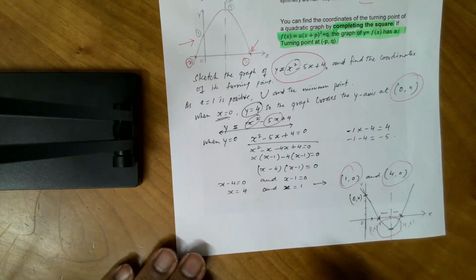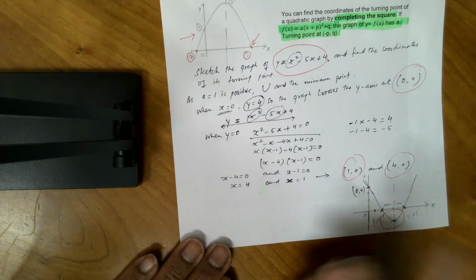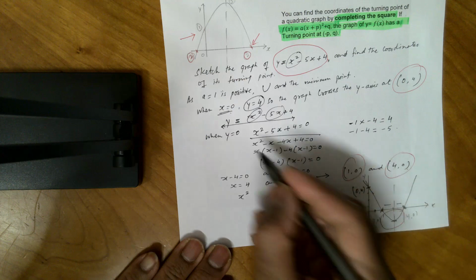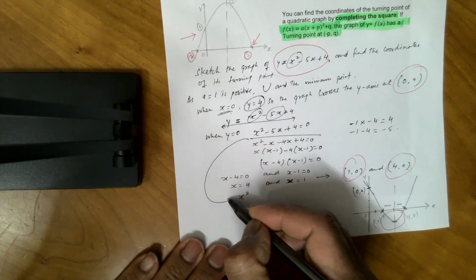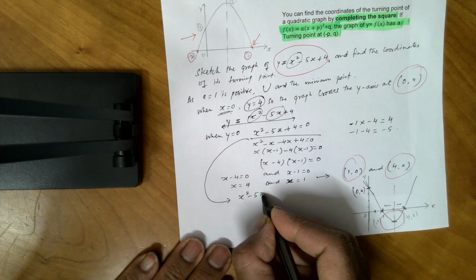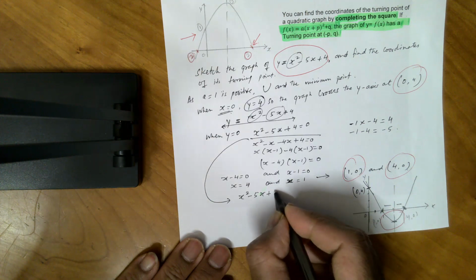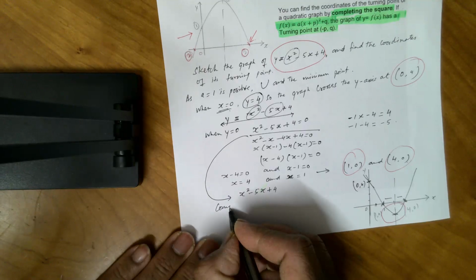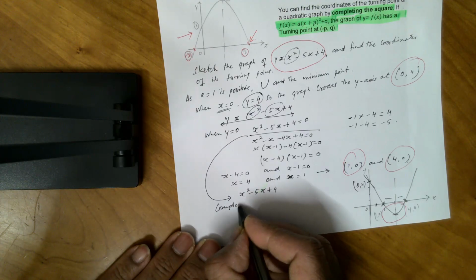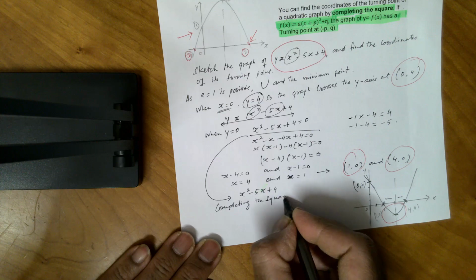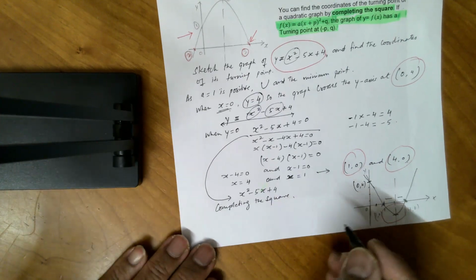So what you have here is this equation, x squared minus 5x plus 4. Now we solve this by completing the square.